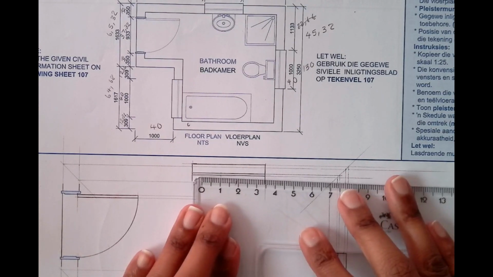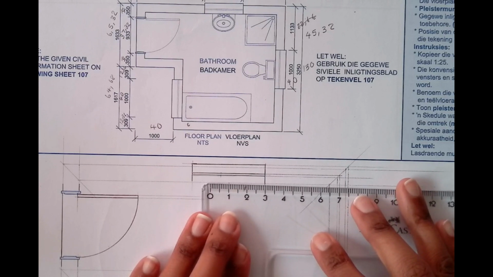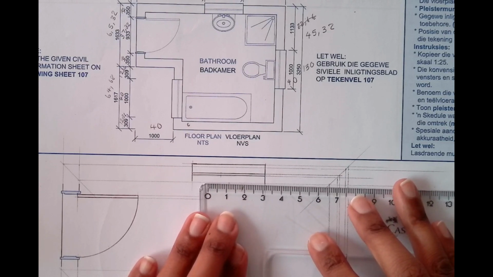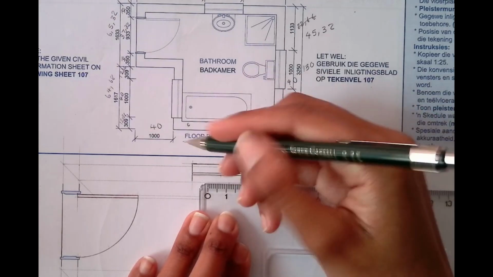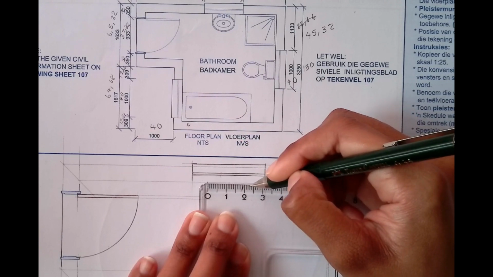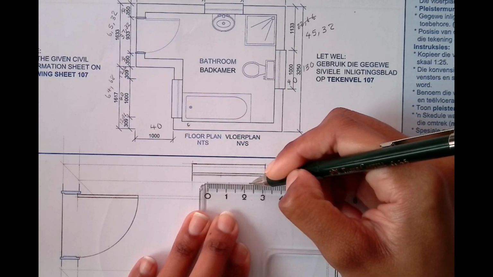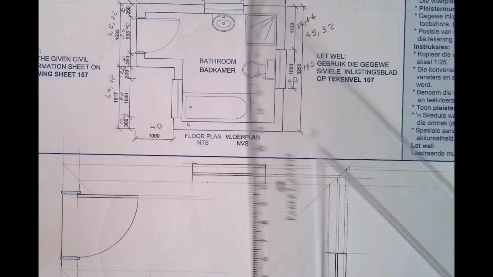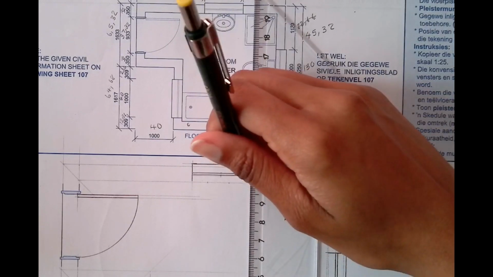Take your ruler. This is your 10. Put it at the center there. 11.5. Get your 23. Mark it and then come here and mark your 23. So it's 23 by 18.